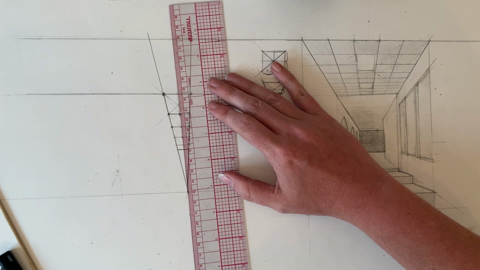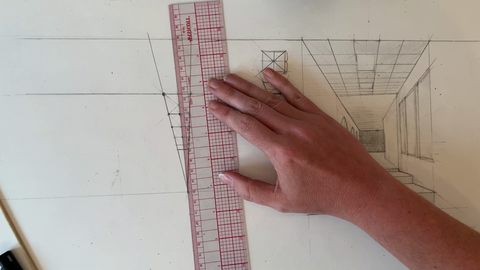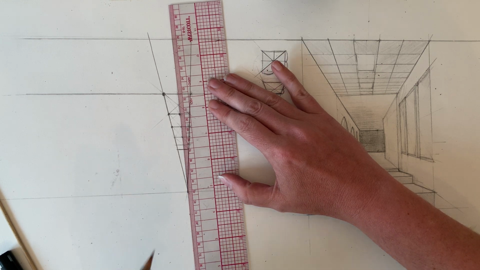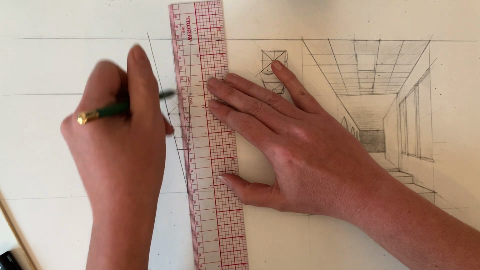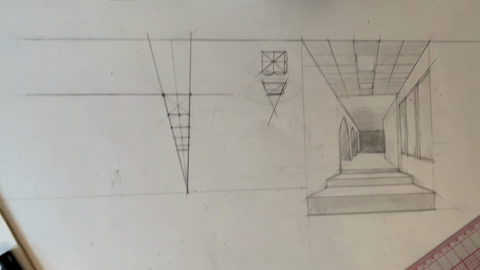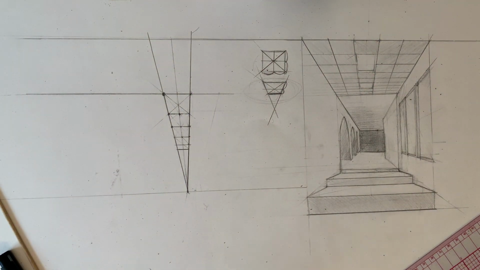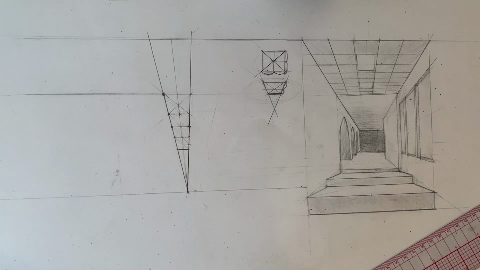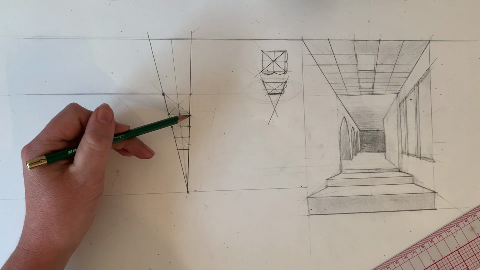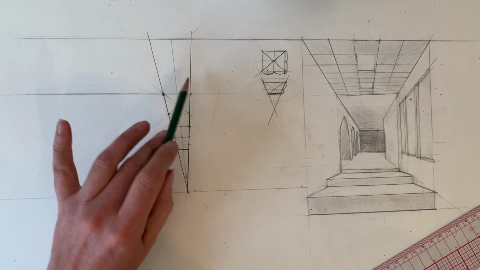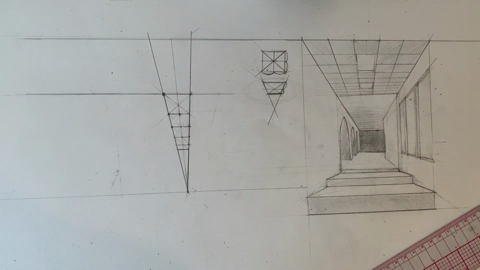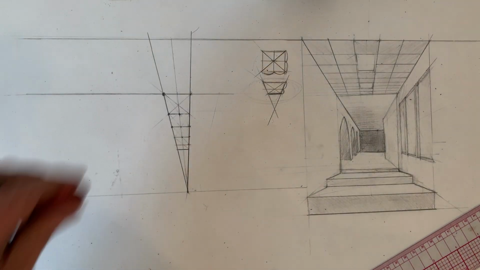I'm also going to pull a line that runs through our center orthogonal. I drew it lighter because I'm going to erase it when I'm done. But that center line is important. And now to get the next tile that's going to be larger in line, we may end up having room for only one of these in the video frame, but I'll do my best.